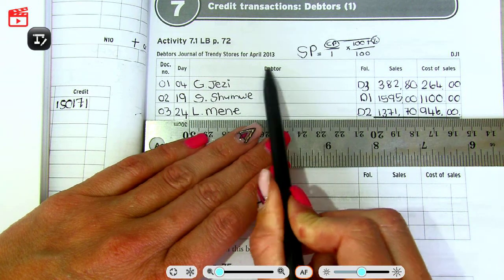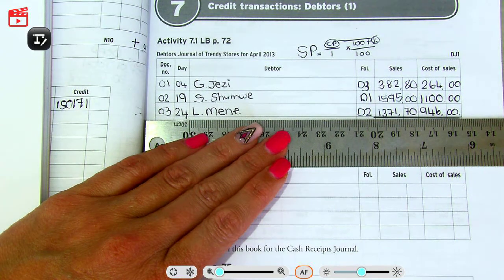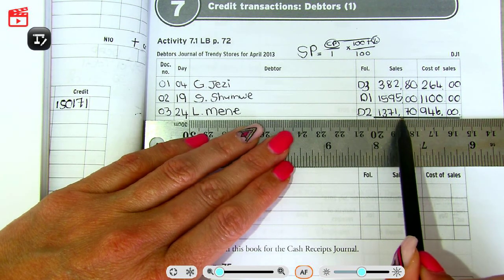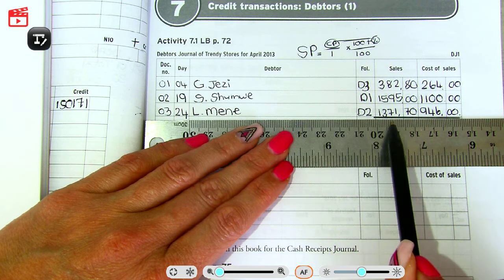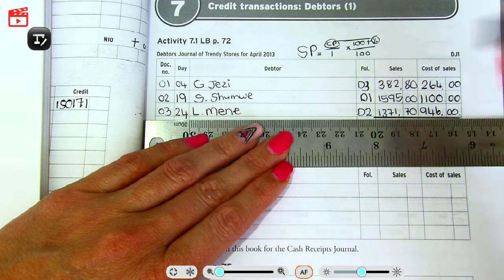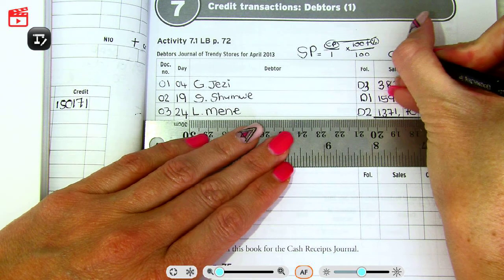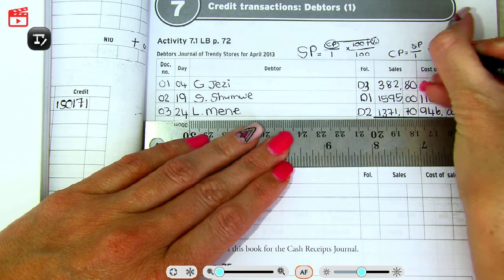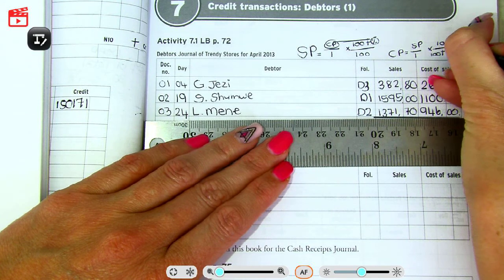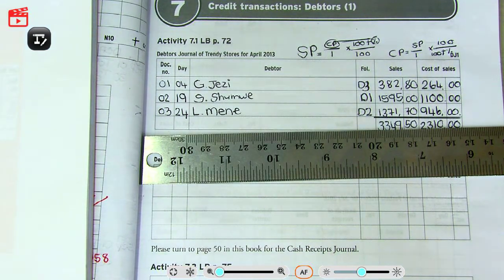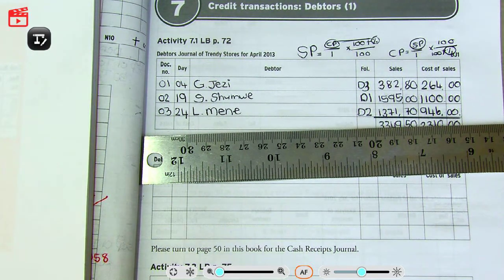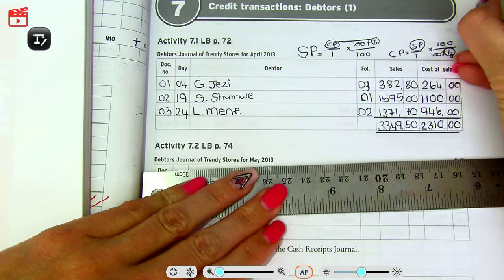Who bought on credit from us, or who did we sell goods to on credit? Almane. D2. 1,371 Rand and 70 cents was my selling price. And my cost of sales, we now have to use my CP formula. So CP equals selling price over 1 times 100 divided by 100 plus my percentage is going to give me my cost price. Okay, so my percentage is now crossed from my other numbers. And remember, they told us what our percentage was at the beginning of the activity, which was 45%.